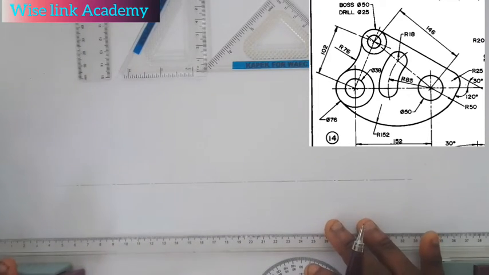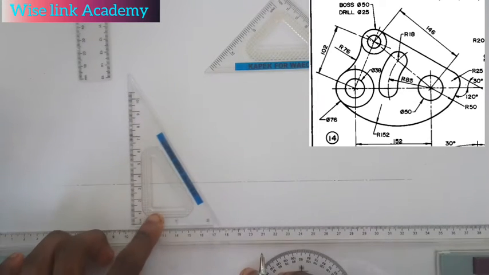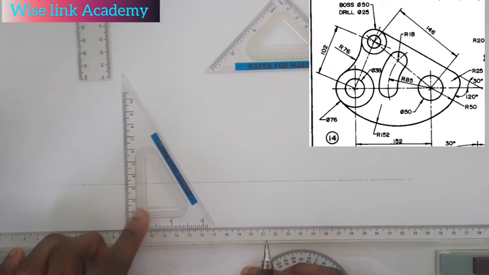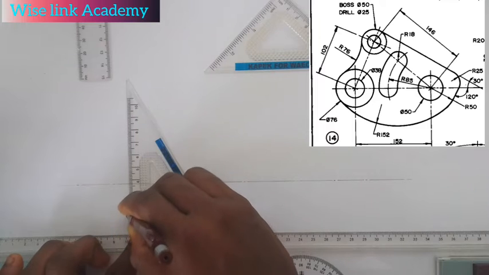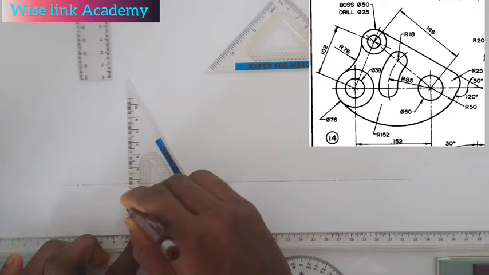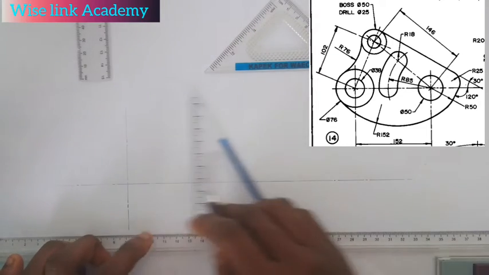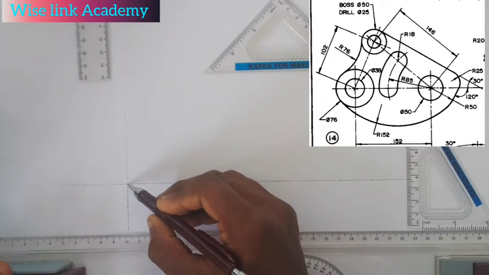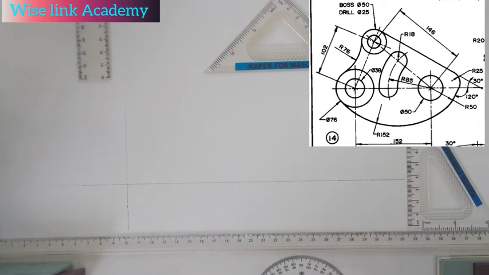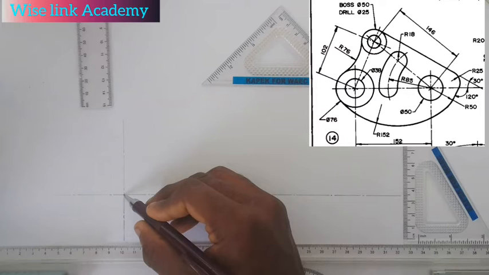Right? So my next task after this is to take my T-square this way, with my set square tangential to my T-square, and draw a vertical line, so as to have a center line with long one, short one, long one. As you can see, this is the center line for that circle you see my arrow indicating. So this is the center point for that bigger circle.